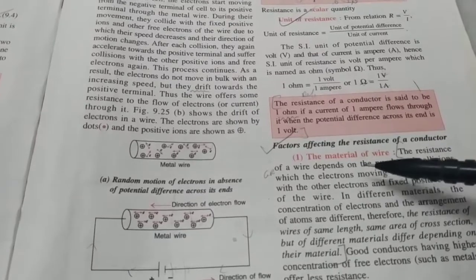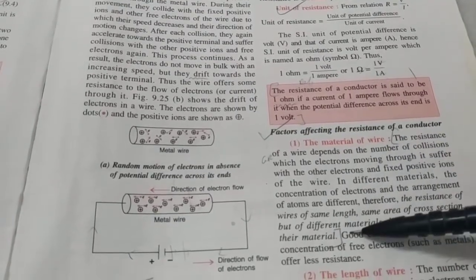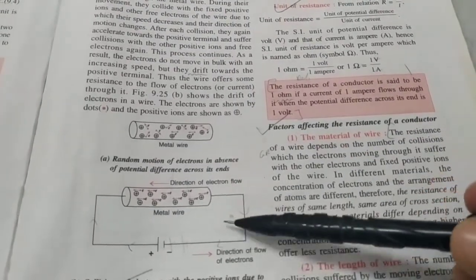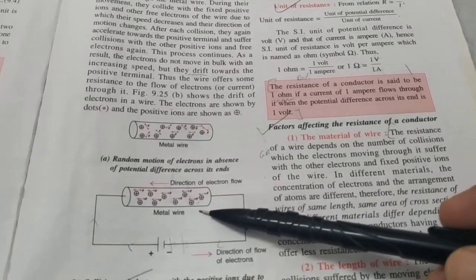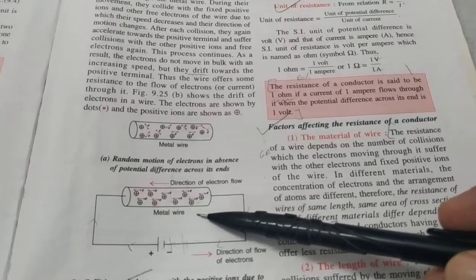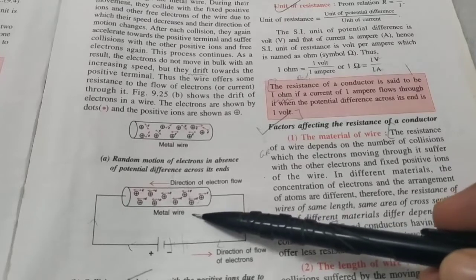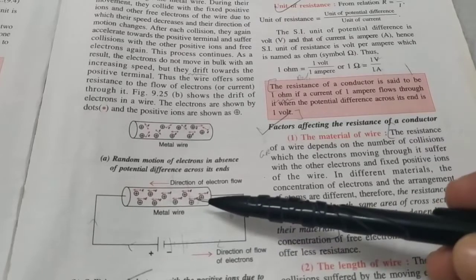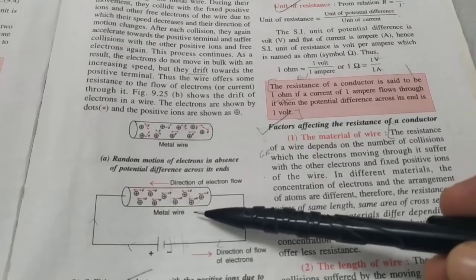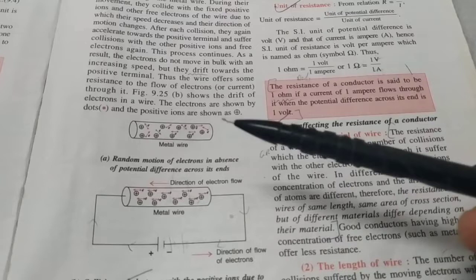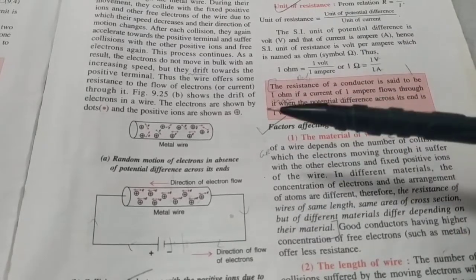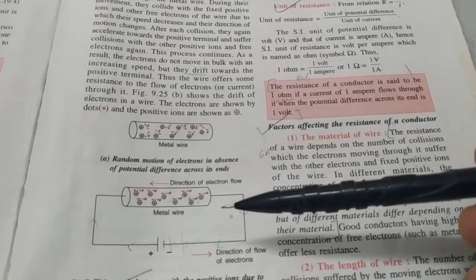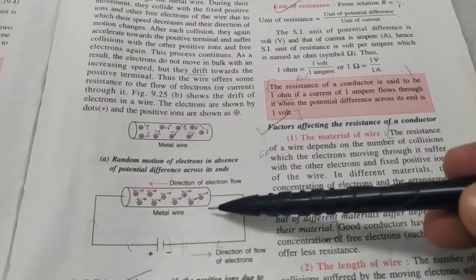First, the material of the wire. This is a give reason. Obviously, the material matters. Some materials like gold and silver have very low resistance. That's why they are fantastic conductors of electricity. If the wire is made up of a very bad conductor, it's simply because its resistance is very high. That means the insulators hardly have any free electrons, whereas aluminium, gold have a lot of free electrons.